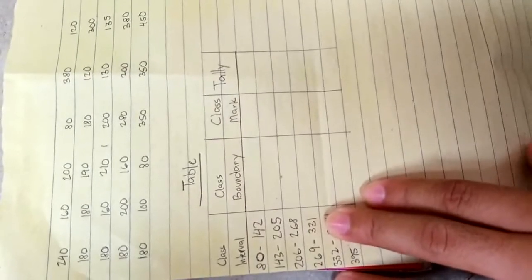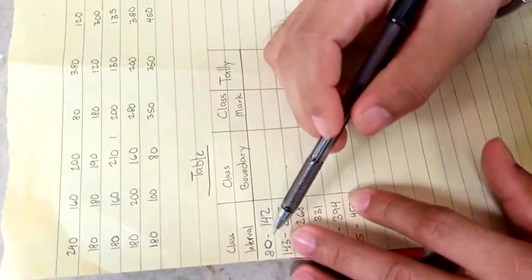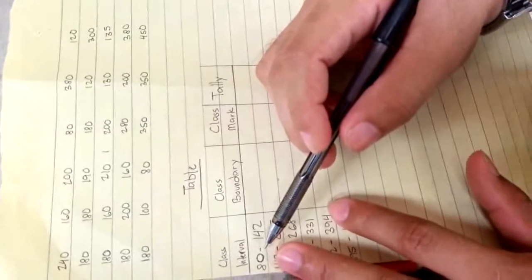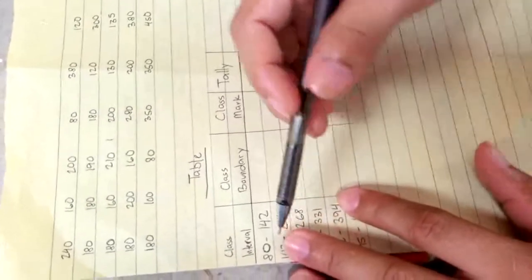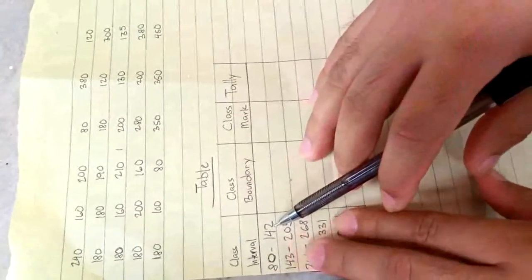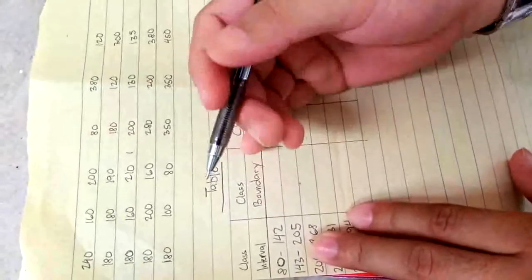Let's proceed to the table, starting from the class interval. We put 80 there because 80 is the lowest price of our most sold fish. Since our ACW is 63, let's count up to 63, starting from 80. So 80, 81, 82, 83, 84, and so on until it reaches 142. The next is 143. Same process, we count up to 63 starting from 143, 144, until it reaches 205.